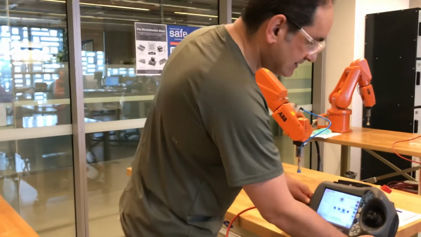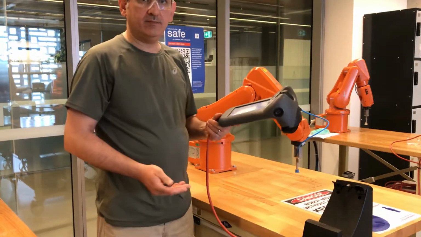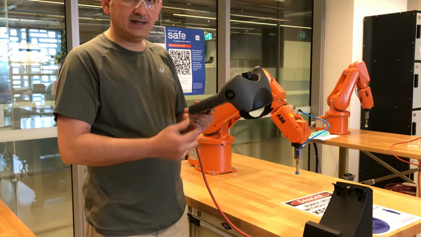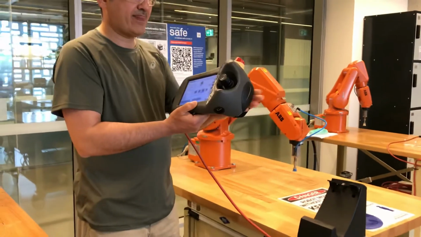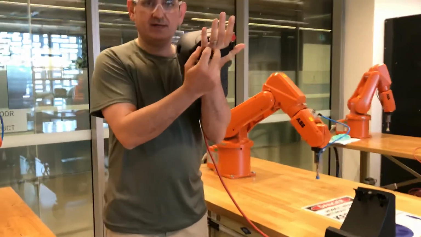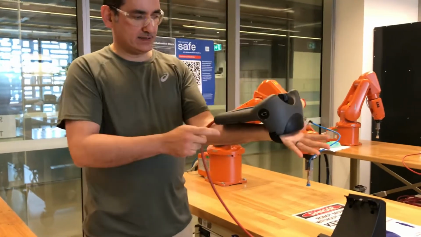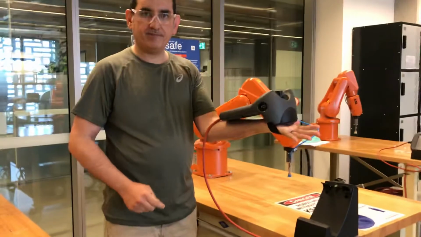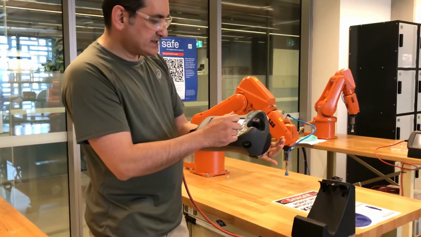To do that, I need to hold the pad. The way to hold the pad is like that. Show the back. Okay, so I put my hand on the pad and support it on my arm. If I'm going to move the joystick, I'm going to do that now.